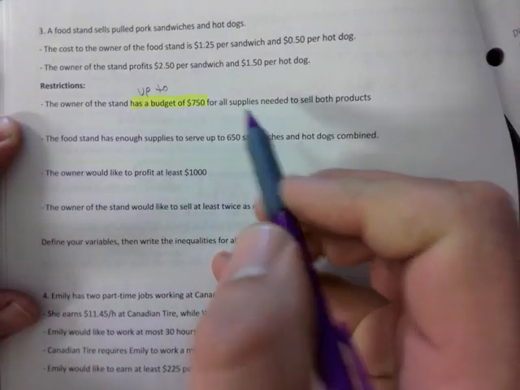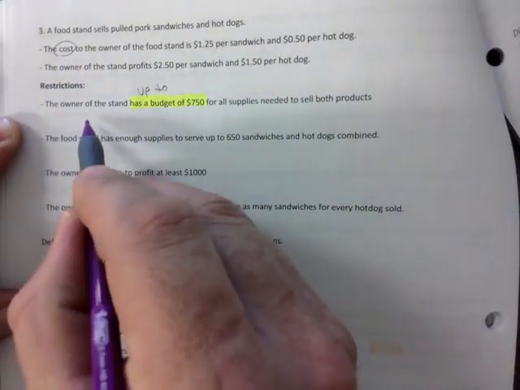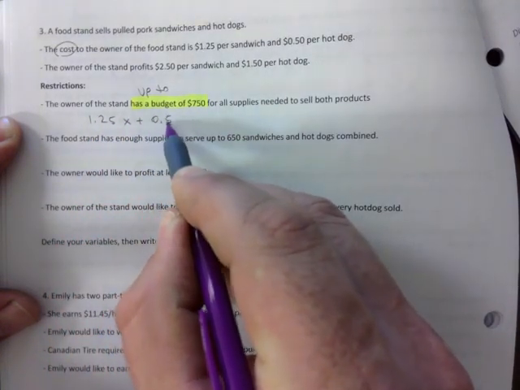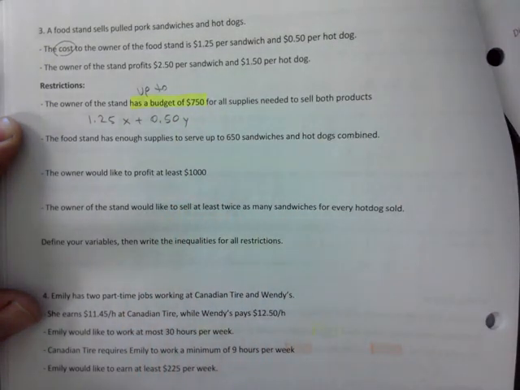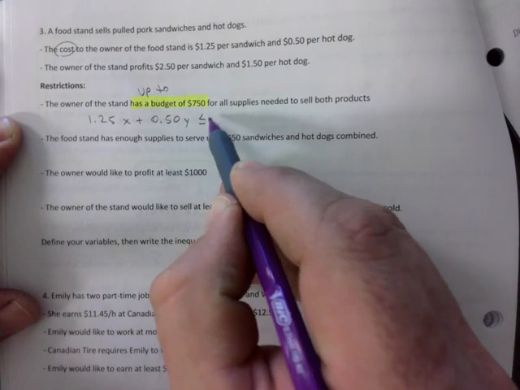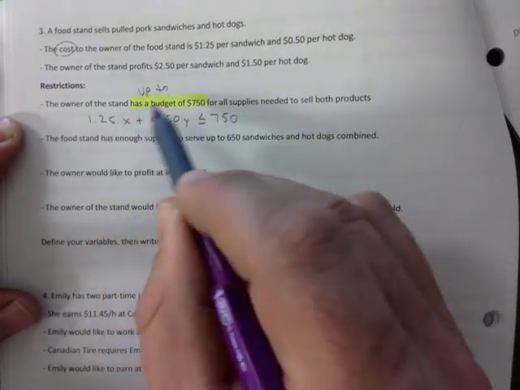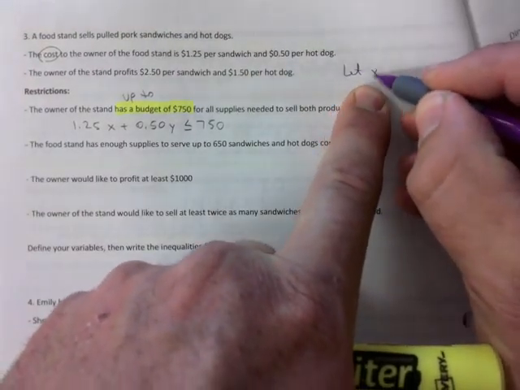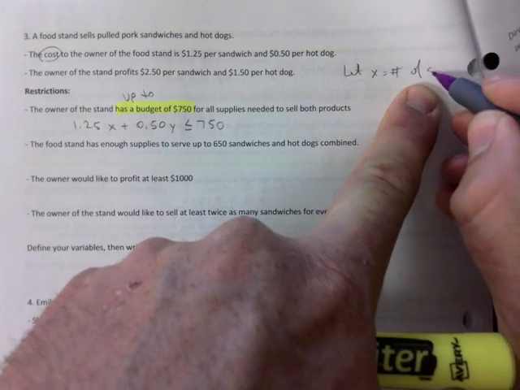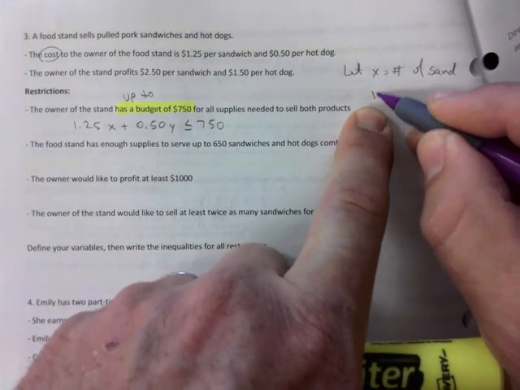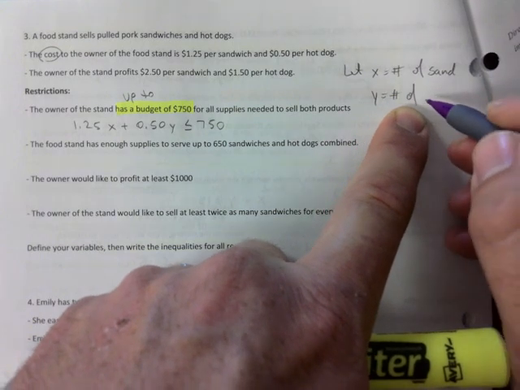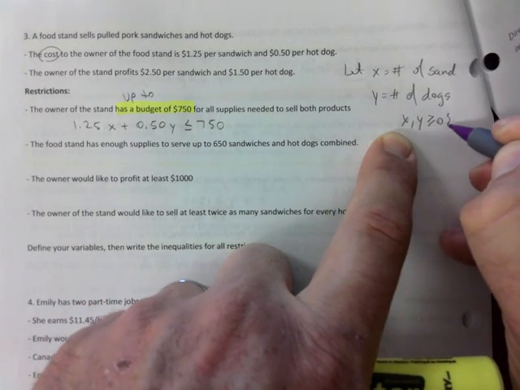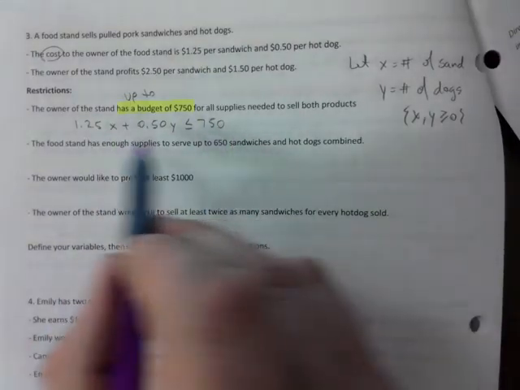For all supplies needed. So that's where you go with the cost. So I go $1.25 for every sandwich, and it costs me 50 cents for every hot dog. As an owner of the business, that's how much it will cost. And this has to stay less than or equal to 750, right? This will have to be less than or equal to 750. Sorry, I completely forgot to let X be number of sandwiches. We'll just make it sand for now. And Y the number of dogs, right? And then X, Y is greater than or equal to 0. And so that's our inequality there.